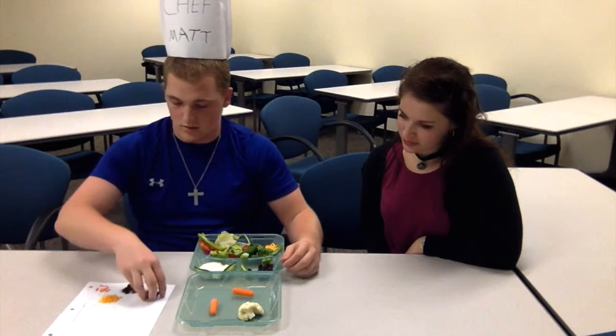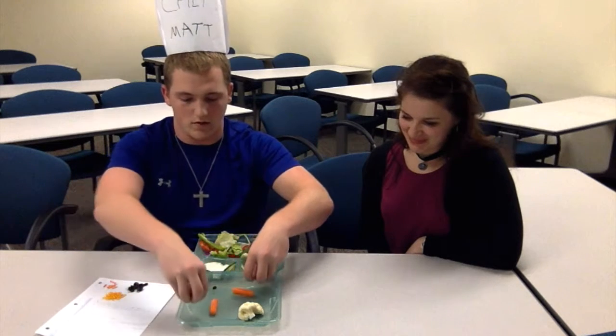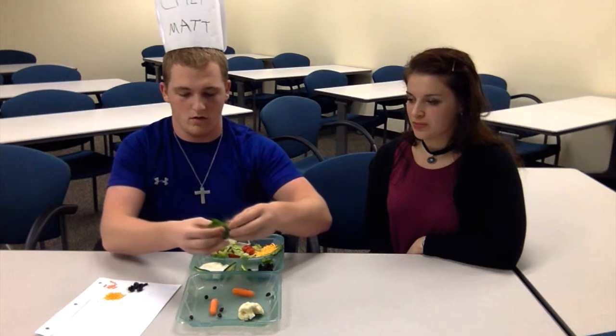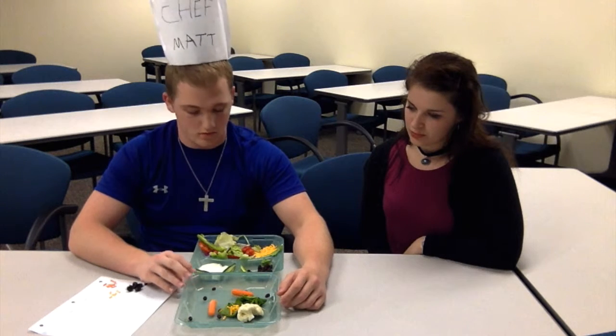The next ingredients are the beans. The beans represent lysosomes. Lysosomes deconstruct the macromolecules inside of the cell. The next organelle is the spinach, which represents endoplasmic reticulum. In this cell, the rough endoplasmic reticulum will be represented with the cheese on it, and the smooth without cheese. The endoplasmic reticulum is represented by the spinach and synthesizes lipids and proteins.